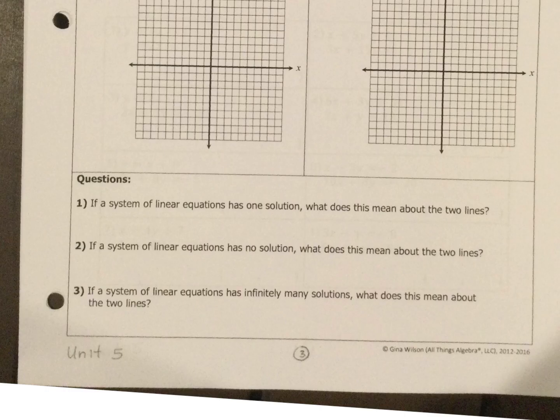If a system of linear equations has one solution, what does that mean about the two lines? It means that the lines cross or intersect. If a system of linear equations has no solution, what does it mean about the lines?